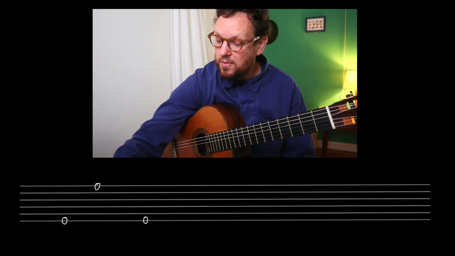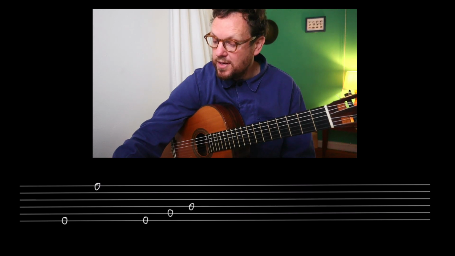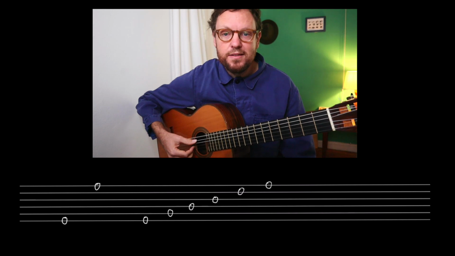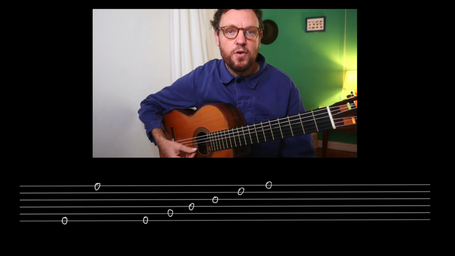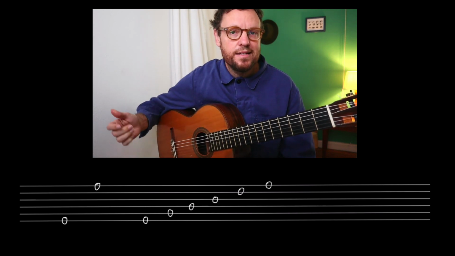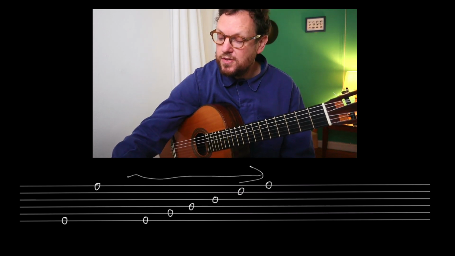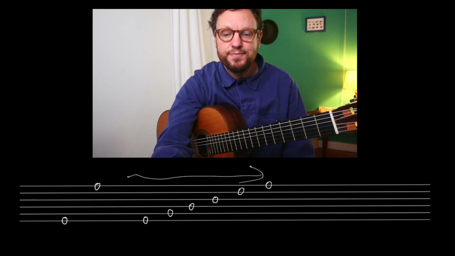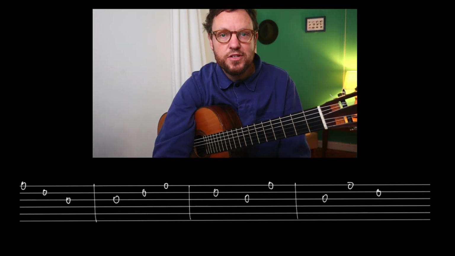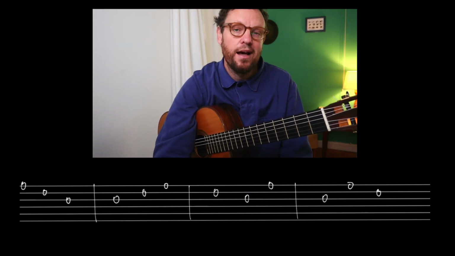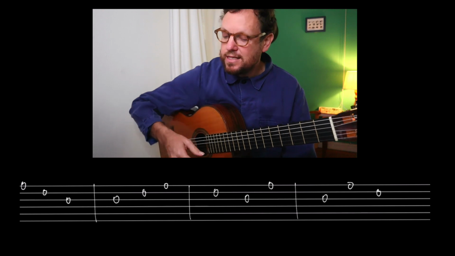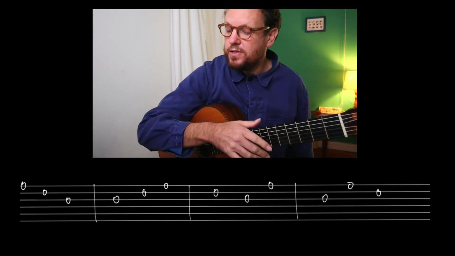So we've got 1, 2, 3, 4, 5, 6 strings. And that's it. And of course, we're reading, as usual, from left to right. So just to get you used to the direction of things, where high and where low is, here are a few little exercises. I've divided them by bar so that you can see them separately.